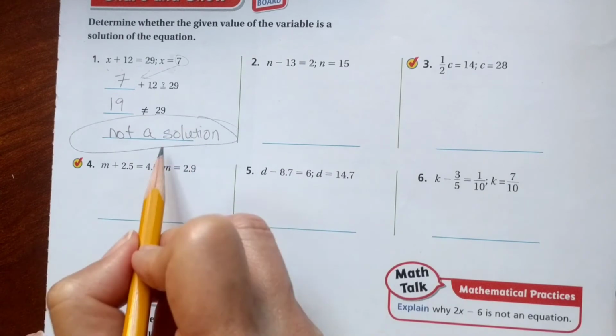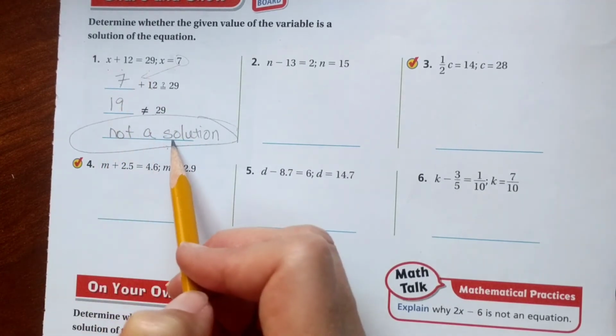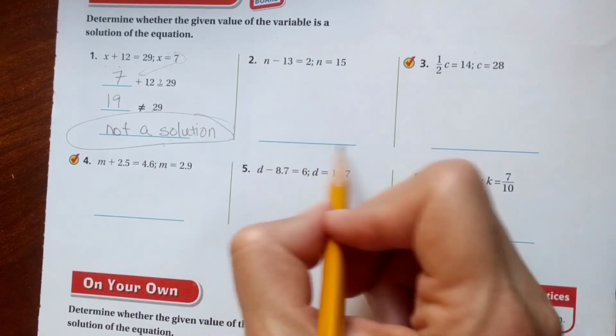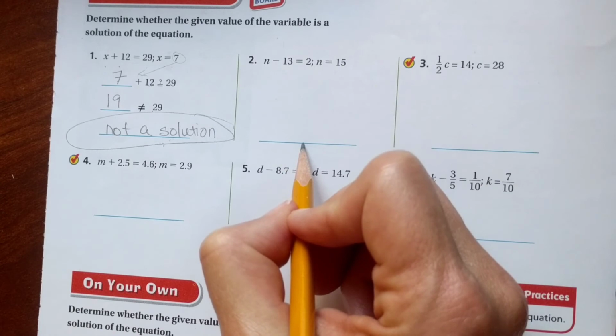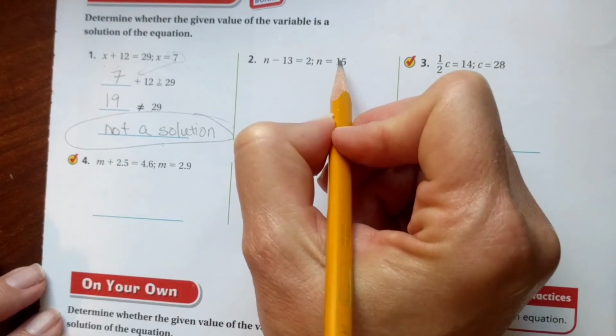This is your answer, not a solution. Okay, you had to do all the work to find it, but it's not a solution. So that's what you write on this final line. Solution or not a solution. Let's do one more so that we'll see if we can write solution for this one.